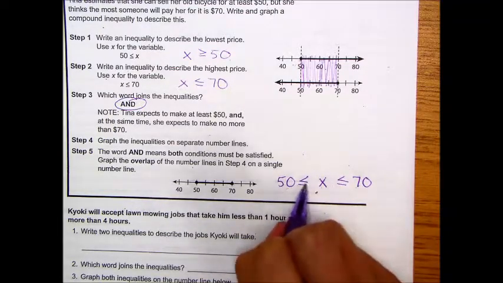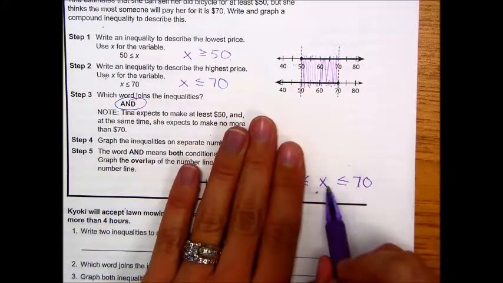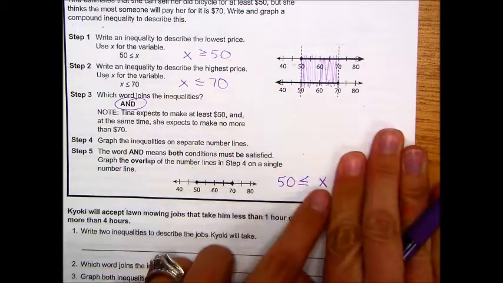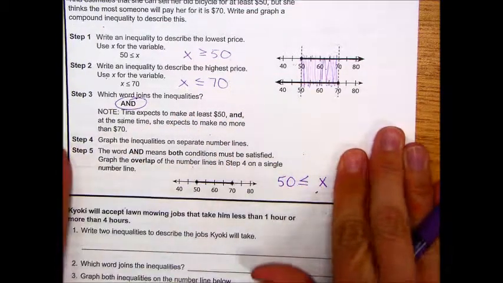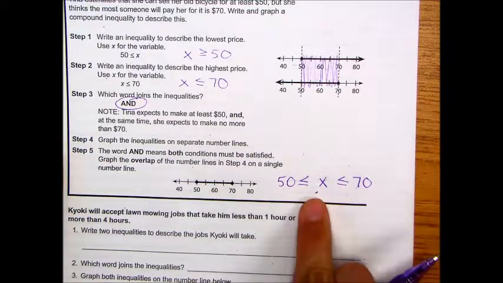Those signs will never point any other directions because what we have now is a statement that says x is less than or equal to 70, and then this says x is greater than or equal to 50, but we make them compound and join them together like this.